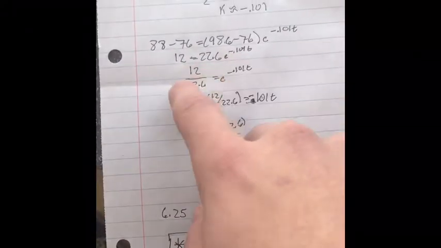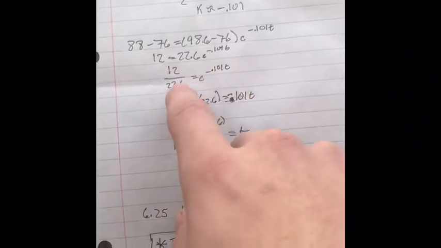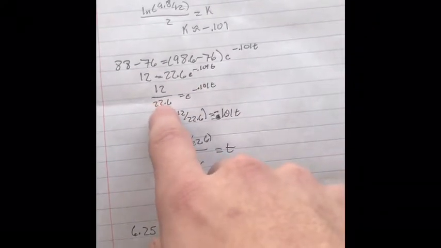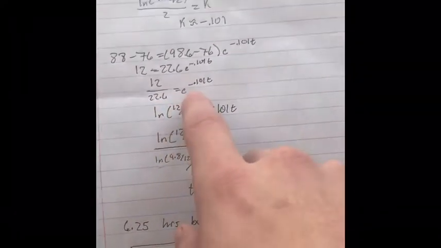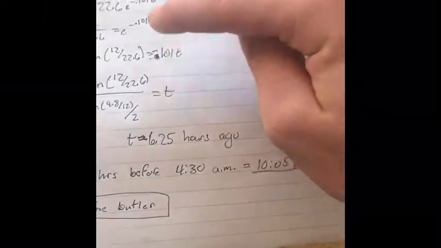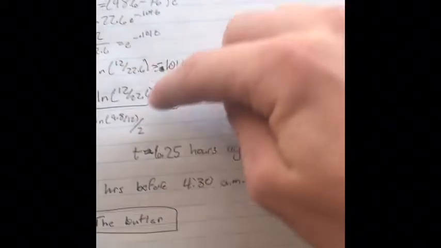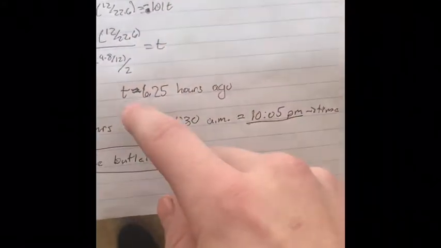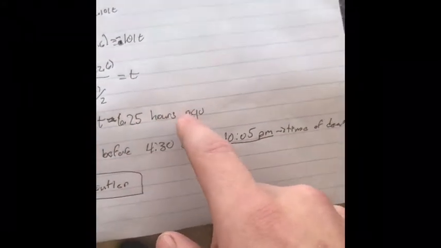We divide by 22.6 to get e by itself, and then we have 12 over 22.6 equals e to the negative 0.101 t. We'll take the natural log again to get rid of the e. ln of 12 over 22.6 equals negative 0.101 t. Then we're going to divide by 0.101, but instead of dividing by 0.101, I divided by this up here to get a more accurate answer. And so I got t equals 6.25.